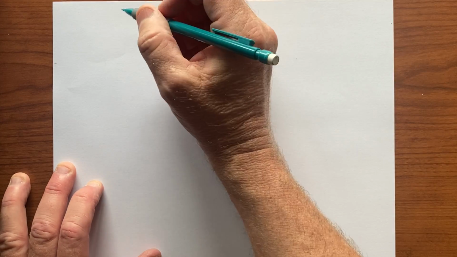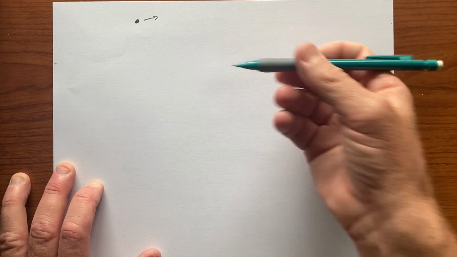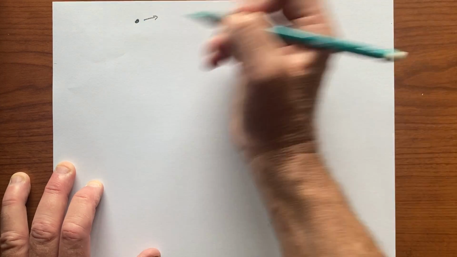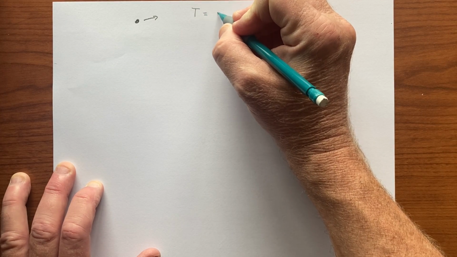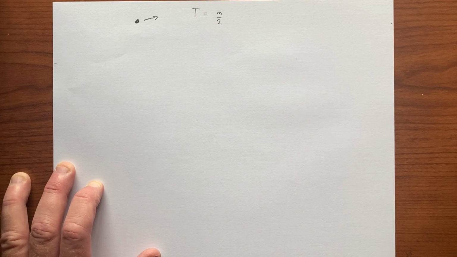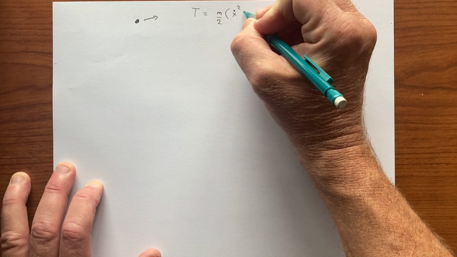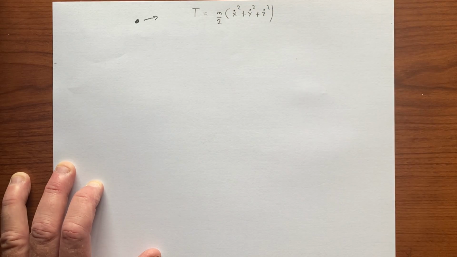Let's do a simple example of a particle that's just moving in Cartesian coordinates, x, y, z. So it could be moving in any direction, and so its kinetic energy, T, is, let's say it has mass m, right? So 1/2 mv squared, and in terms of the coordinates, we can write x dot squared plus y dot squared plus z dot squared, where dot denotes derivative in time.